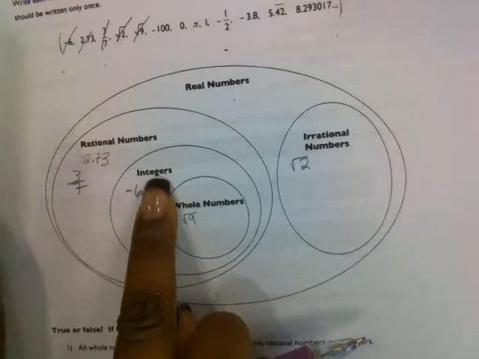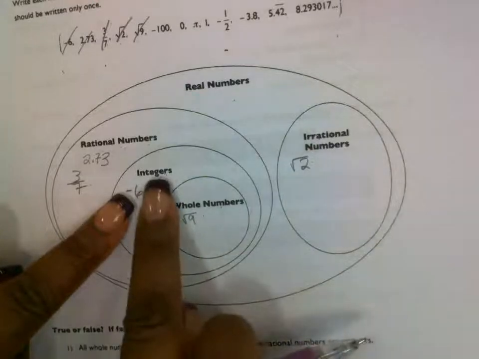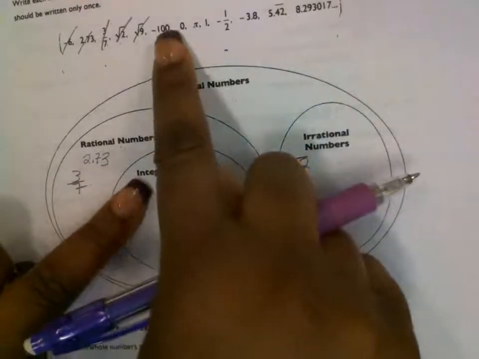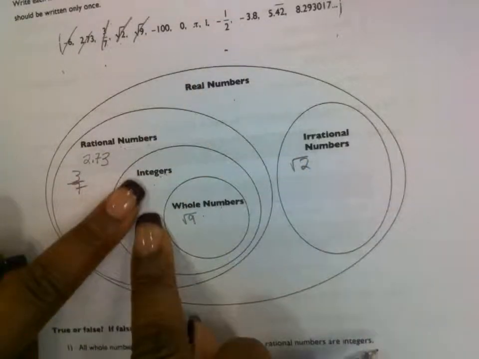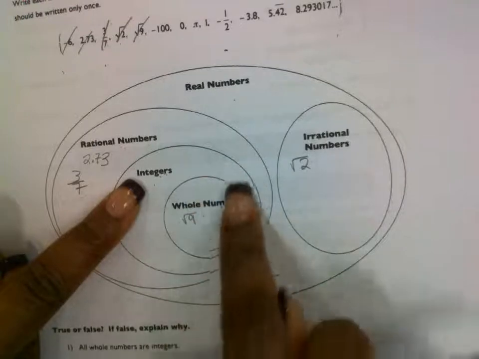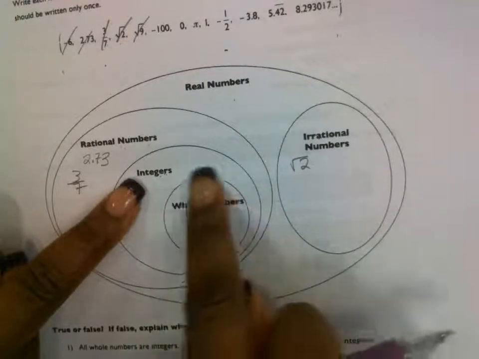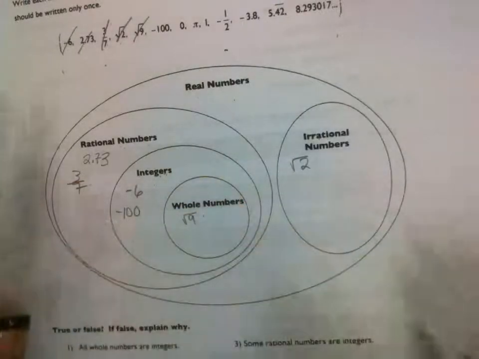Somebody said no, and that's a good guess, but it is an integer. It's a high number, but it is still an integer, okay? It doesn't have a decimal attached to it, and it does not have a fraction attached to it, so it is an integer. But it is not a whole number, okay? Because whole numbers are not negatives, they don't have decimals attached to them, and they don't have fractions. So we're going to put negative 100 here.